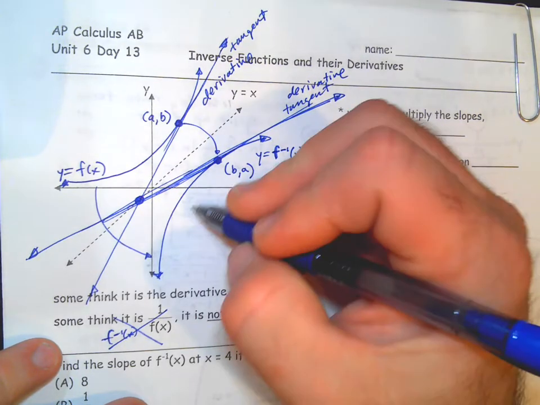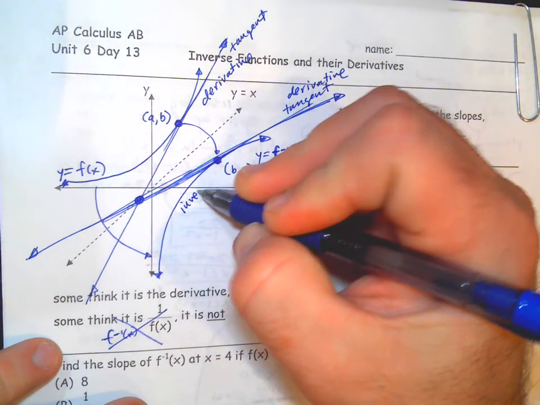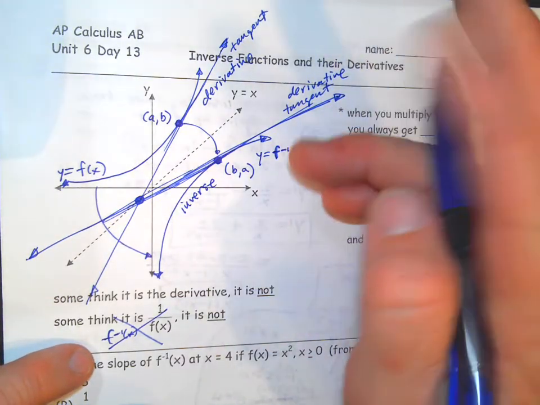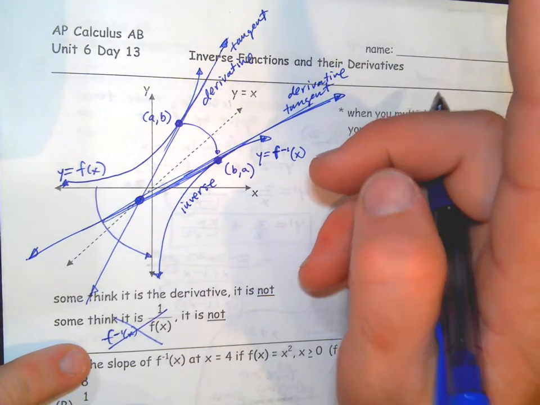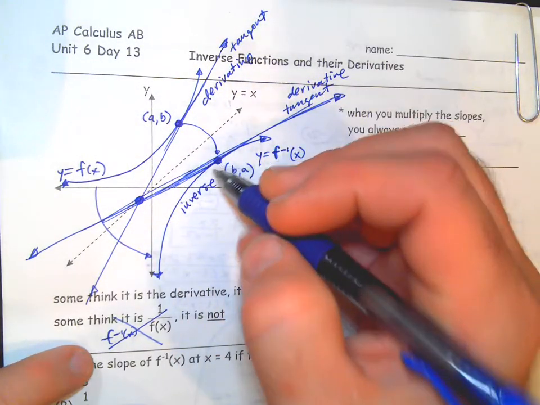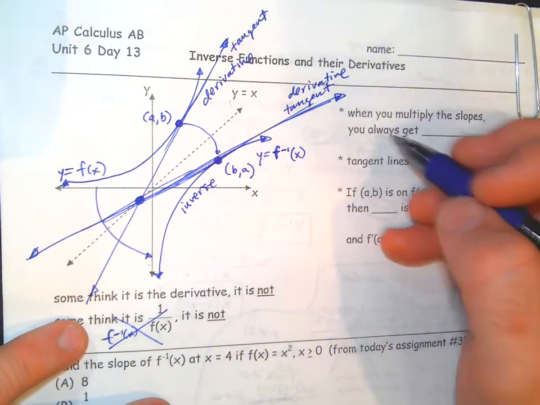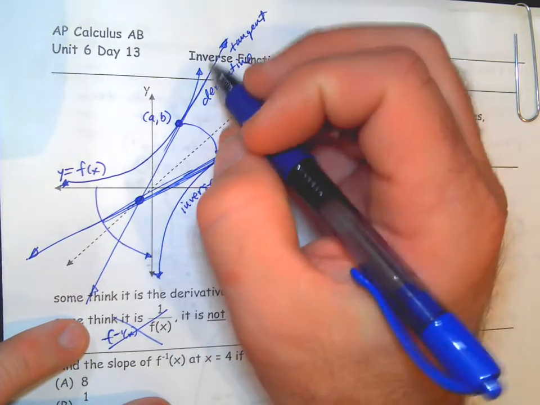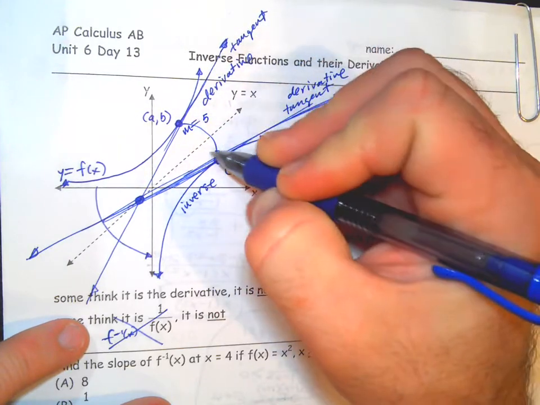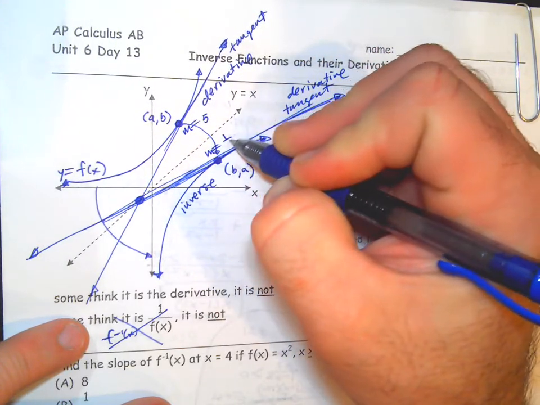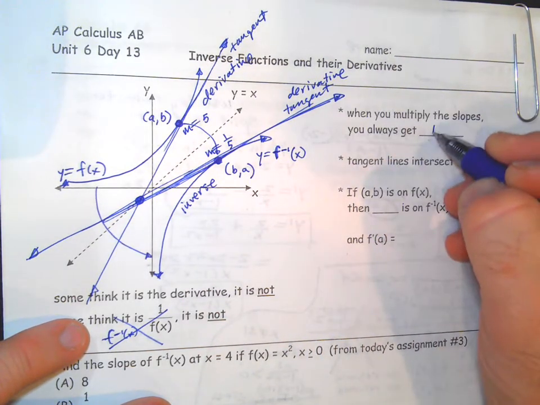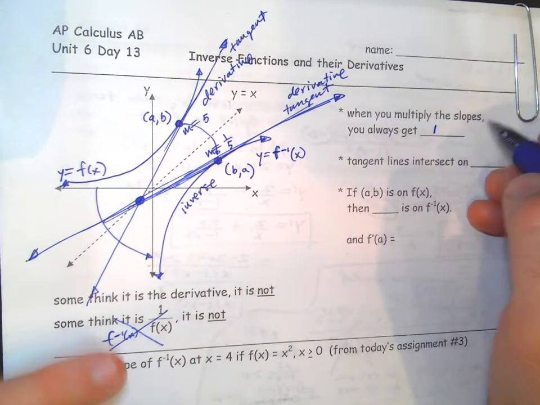Now, they're not parallel, obviously, they intersect. Maybe there's one pair that end up being parallel. They're not perpendicular. These don't look like a right angle, even though there's probably one pair that might be perpendicular, but in general, they're not. But what will happen, I'll give you some values. So for instance, let's say if the slope here was 5, the slope here would be 1/5, okay? What happens is if you multiply them together, you're always going to get 1. So they're actually the reciprocal of each other.